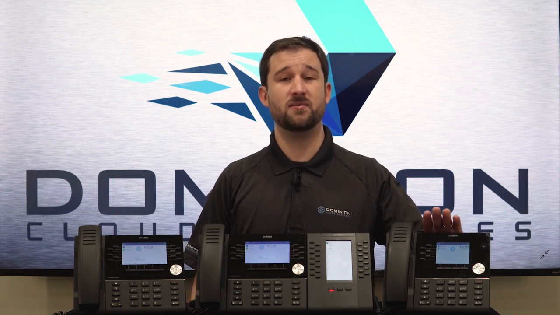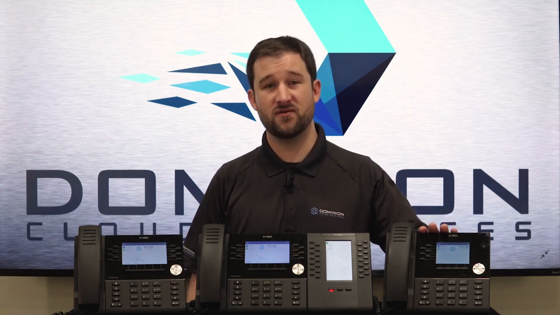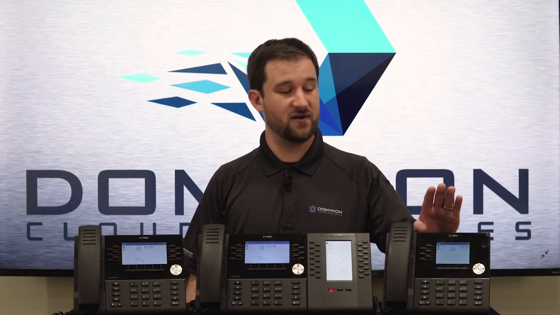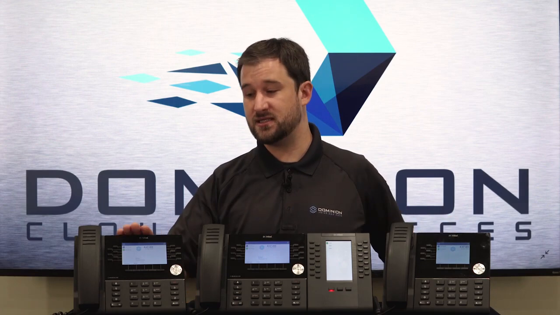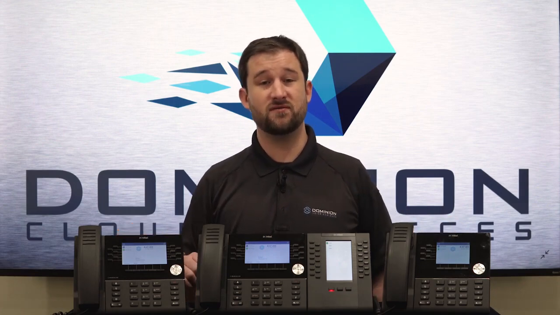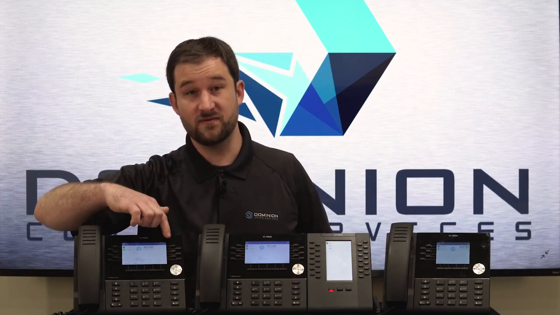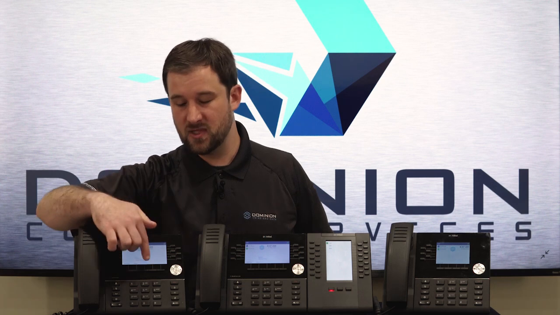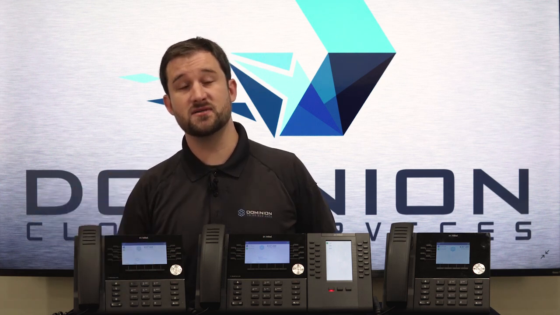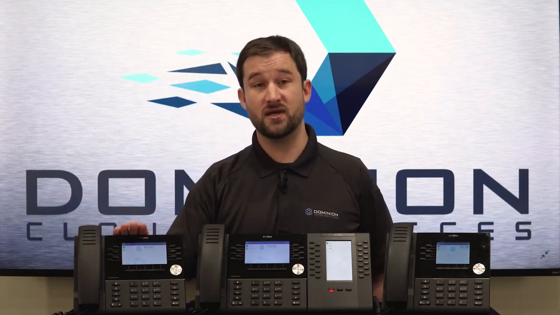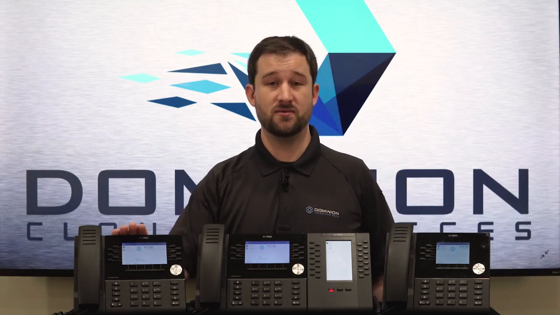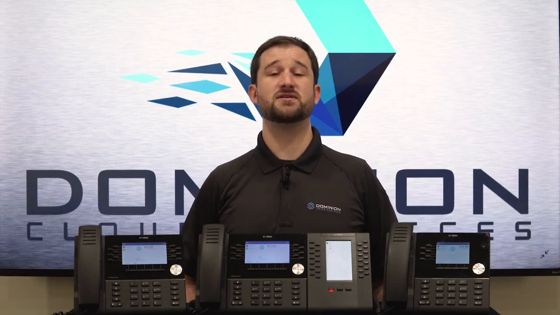On my left I have a Mitel 6920. This is going to be a base model phone that is a standard for most users today. If I look at the 6920 and the 6930, we can see there are a few differences between these phones. Primarily being on the side of the display here, we have 6 extra hotkeys, 2 extra soft keys at the bottom of the display, a slightly larger display, and this phone is Bluetooth capable. Now we're going to jump right into the features and functions of your new IP phones.